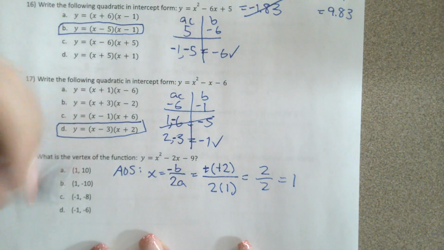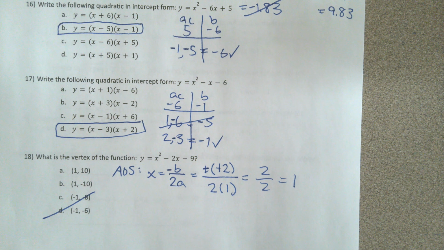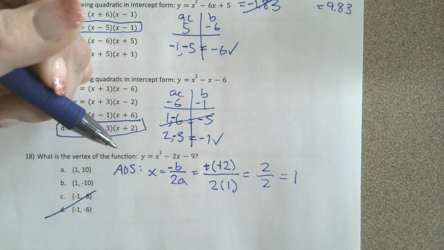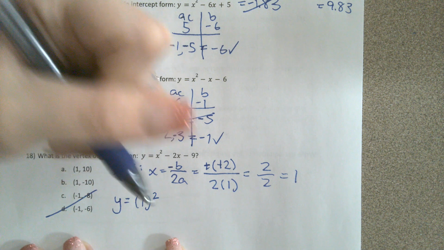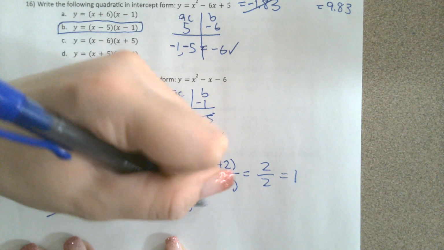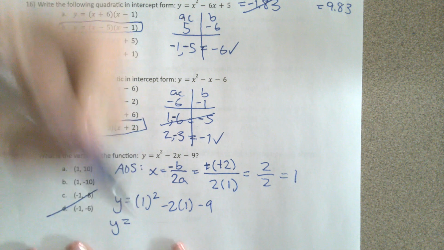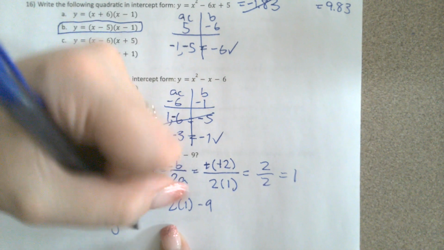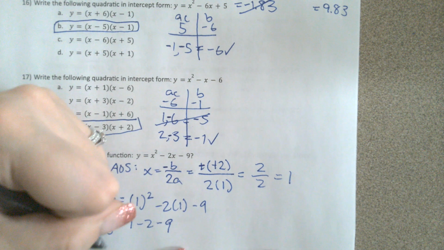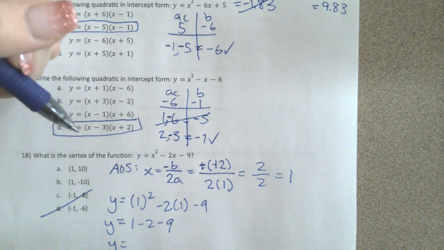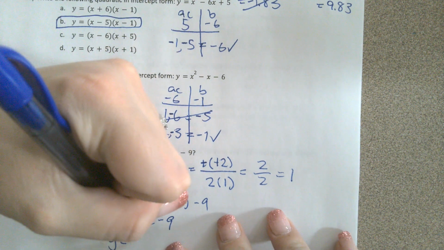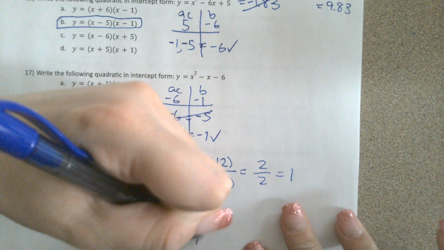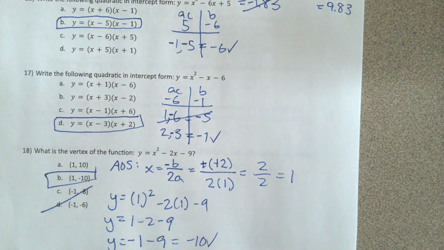Now, that didn't give us our answer, but it did eliminate 2 of them. So, 50-50 shot here. Now, let's plug 1 back into our equation, because now we know x, let's find y. Y equals 1 squared minus 2 times 1 minus 9. 1 squared is 1 minus 2 minus 9. Now, with all these negatives involved, we're going to take a good bet that it's going to be B. 1 minus 2, that's -1 minus 9, that is -10. 1, -10.